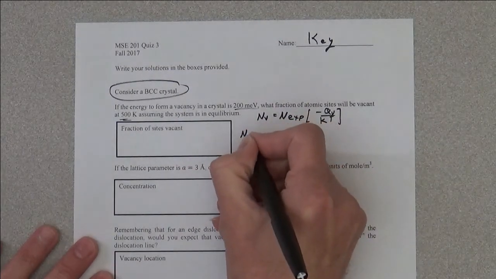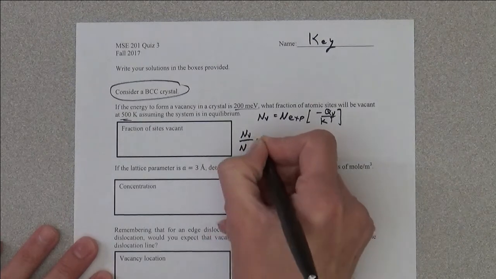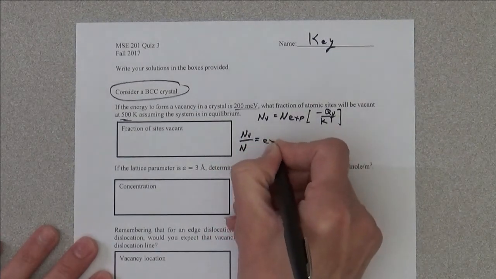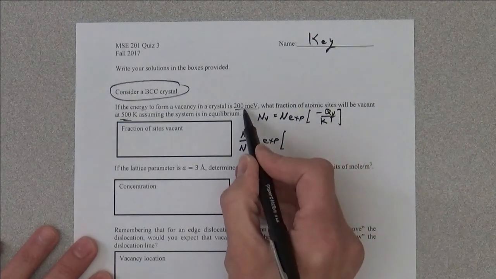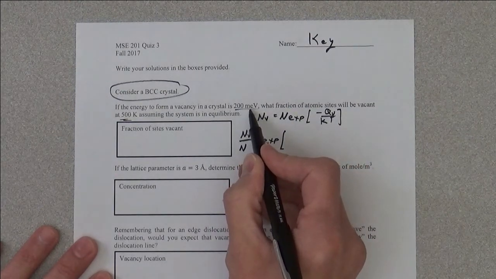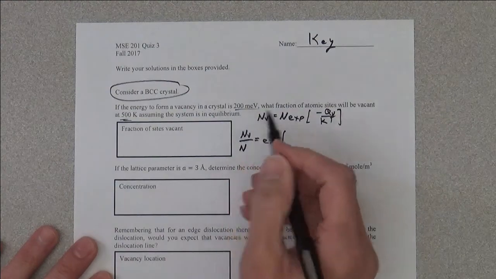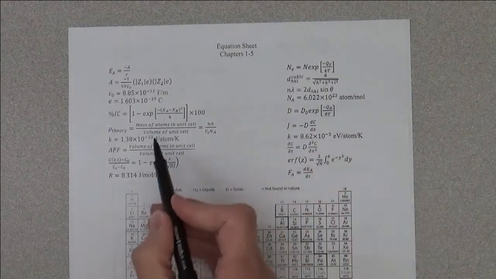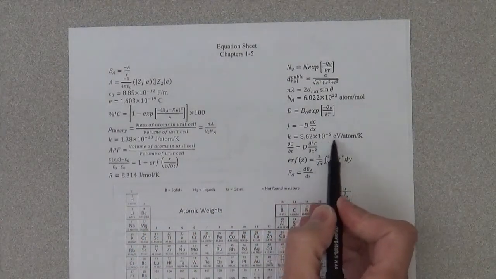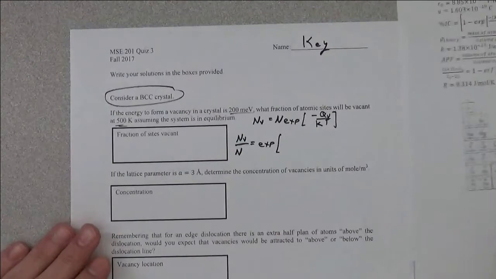So we have NV over N is equal to exp of 200 millielectron volt. And we have the Boltzmann constant, both in terms of joules and in terms of electron volt, so we're just going to work in terms of electron volt.